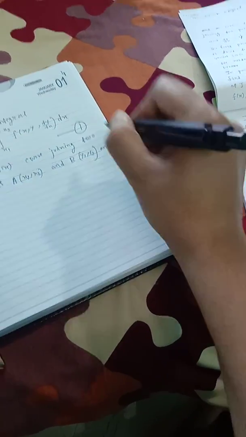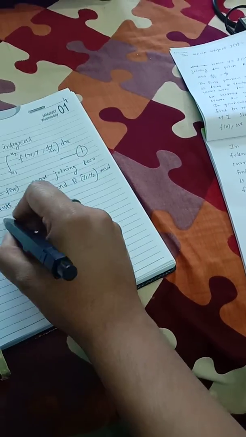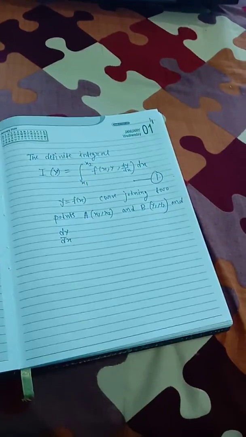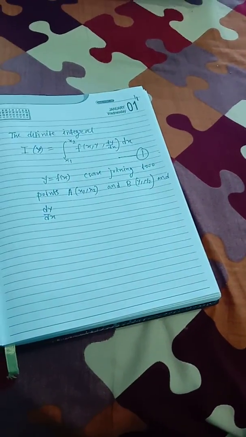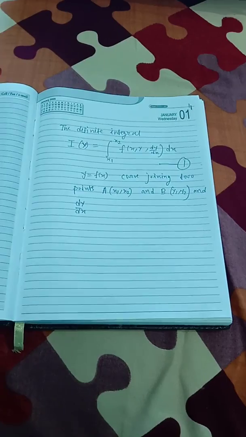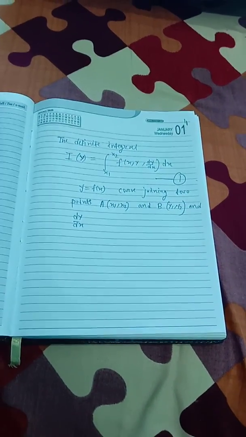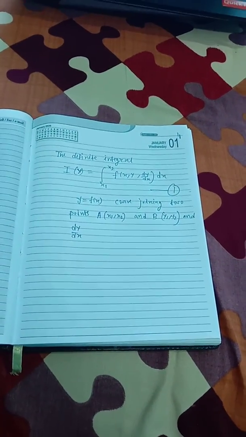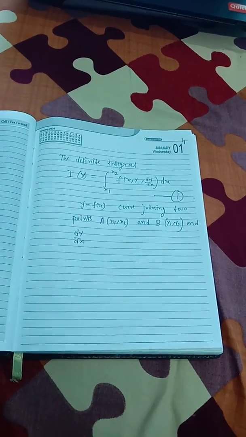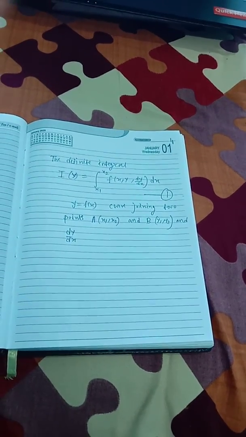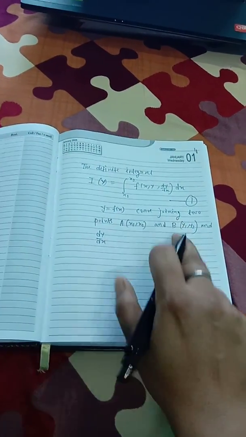and dy/dx is the derivative of y with respect to x. So the first problem of calculus of variations is to study how this integral I varies when the curve y = f(x) varies. Now we restrict our study here to the case where the points A and B are fixed. So these two points A and B are fixed.